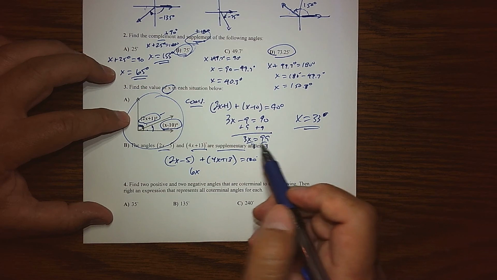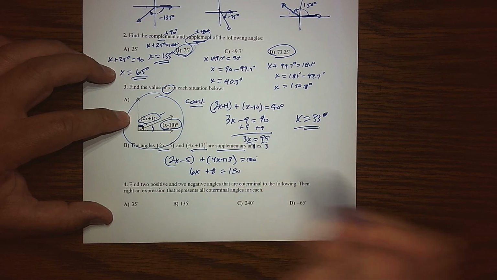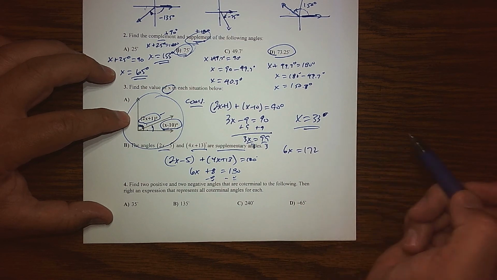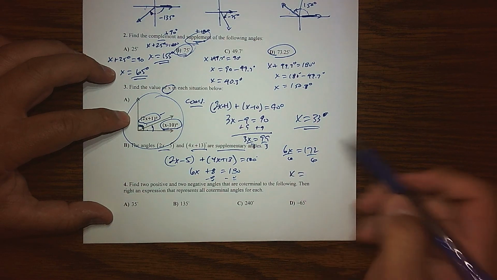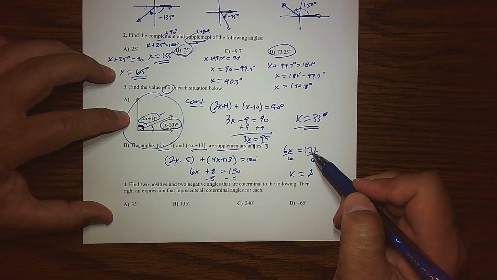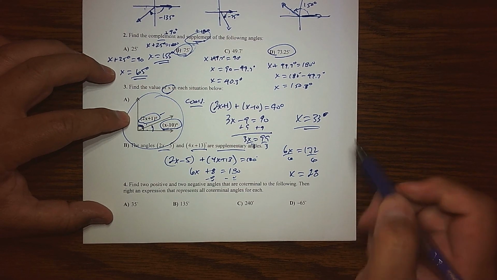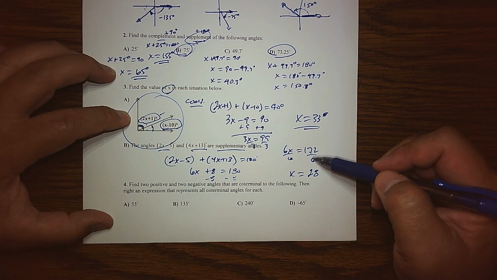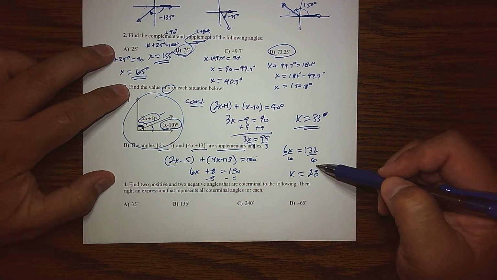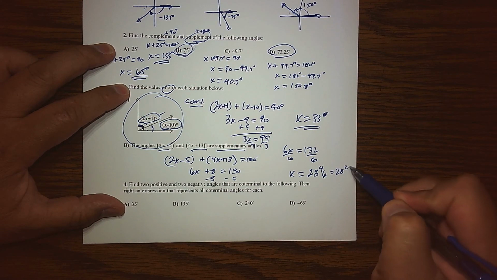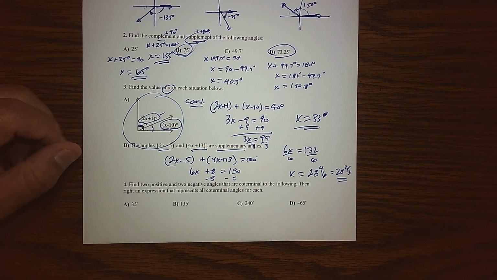If we collect the x's, we get 6x plus 8 equals 180. If I subtract 8, we get 6x equals 172. Divide both sides by 6. I don't know if that goes in cleanly. 6 goes into 17 twice with a remainder of 5, 52, 8 times remainder 4. So 28 and 4/6, which reduces to 28 and 2/3. I hope I did my math right there. I'm pretty sure. So there's our x value for B.